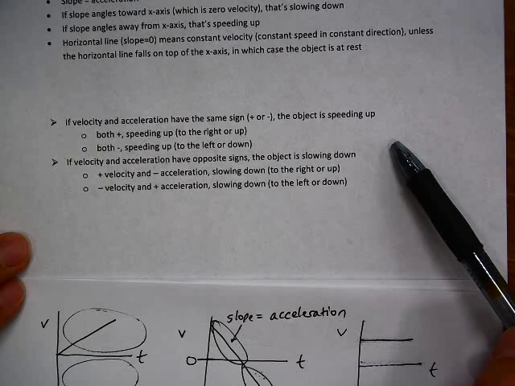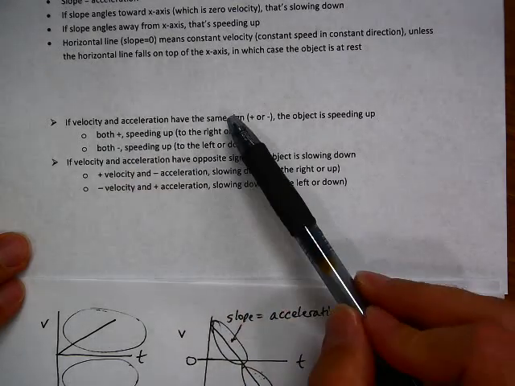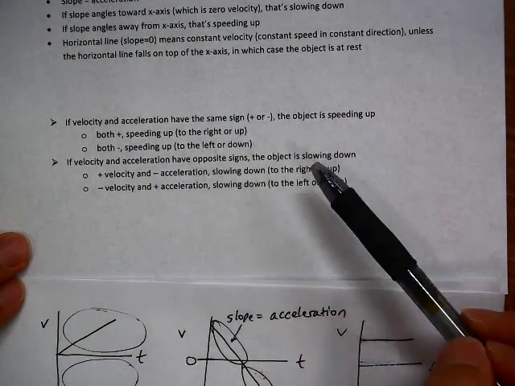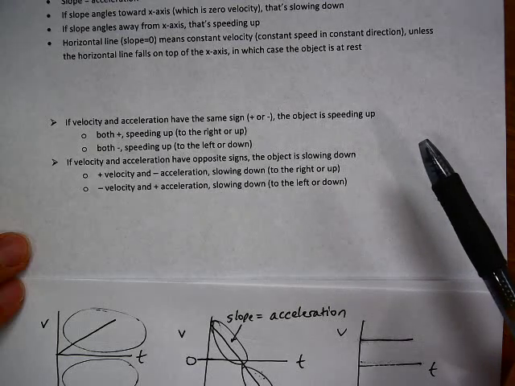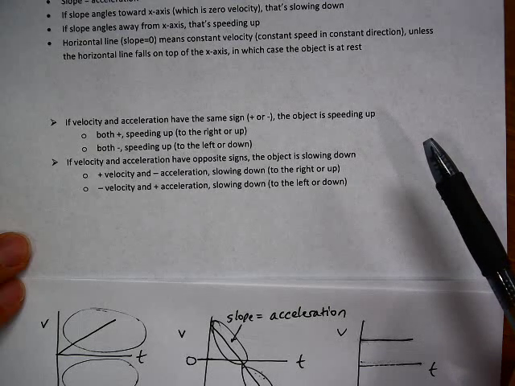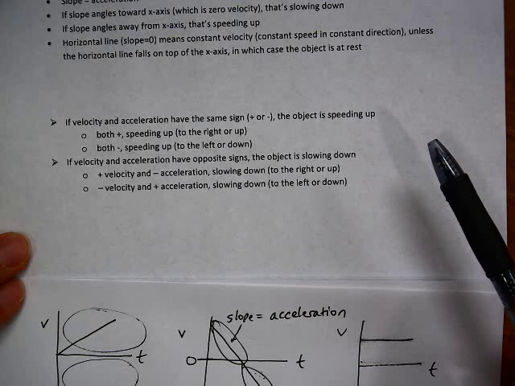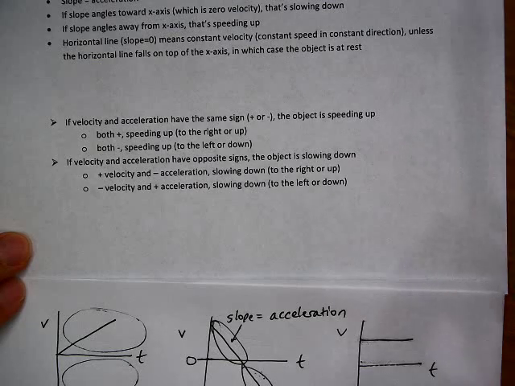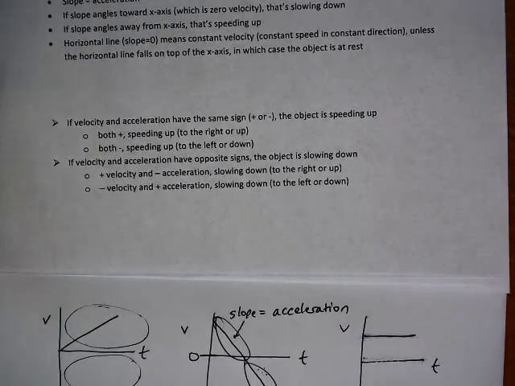Something to remember. In general, if the velocity and acceleration have the same sign, if they're both positive or both negative, you will find the object speeding up. If they have opposite signs, you will find the object slowing down. I will show an example of that.